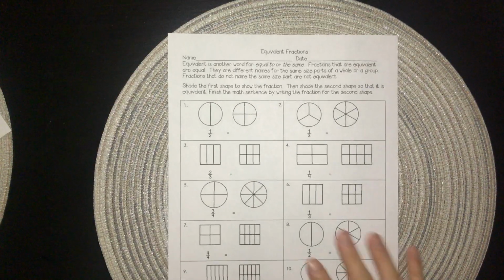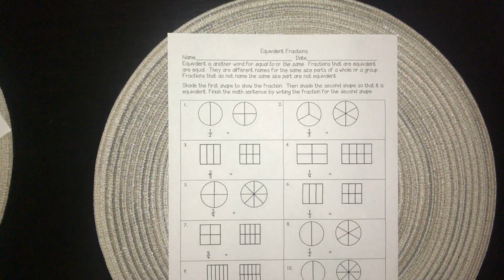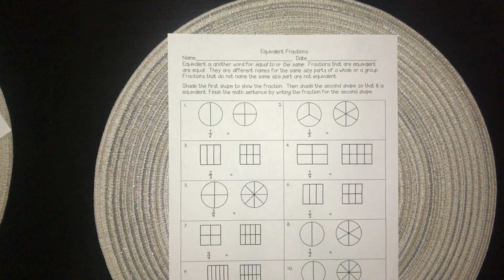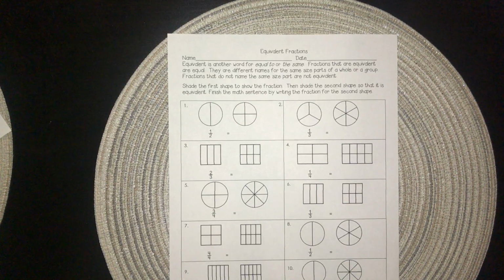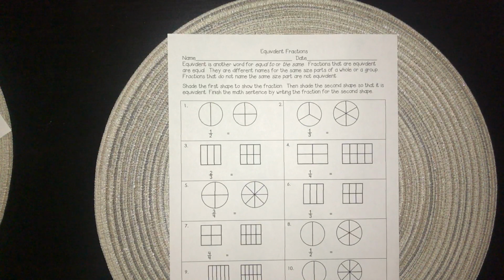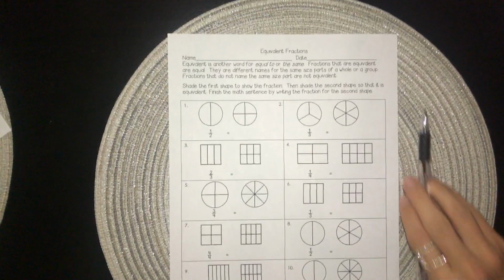So here's another one. It says, equivalent is another word for equal to or the same. Fractions that are equivalent are equal. They are different names for the same size parts of a whole or a group. Fractions that do not name the same size part are not equivalent. Shade the first shape to show the fraction. Then shade the second shape so that it is equivalent. Finish the math sentence by writing the fraction for the second shape. So this is focusing totally on equivalent fractions.